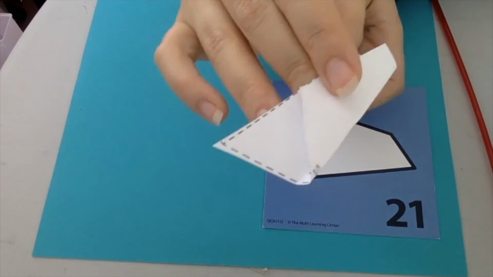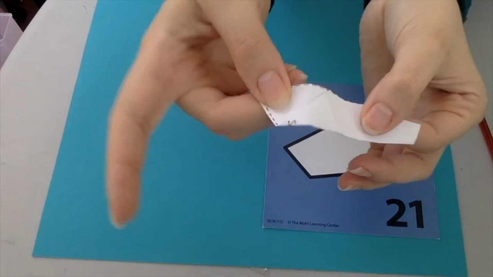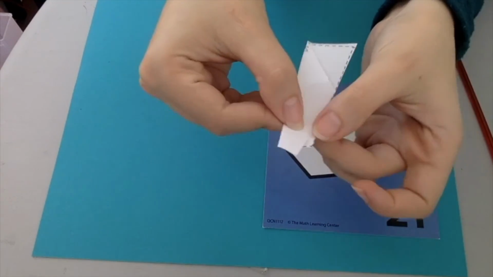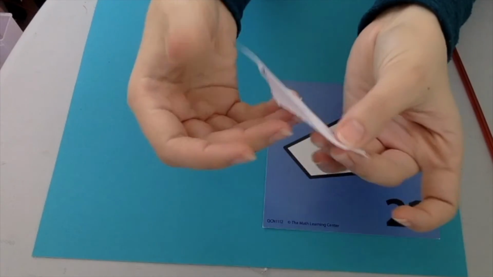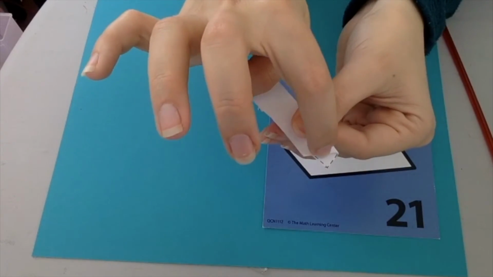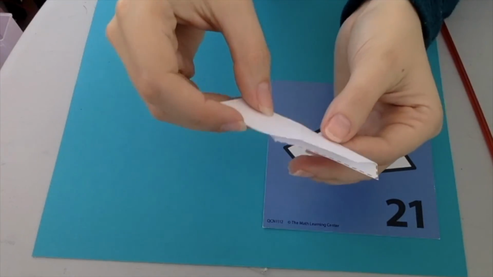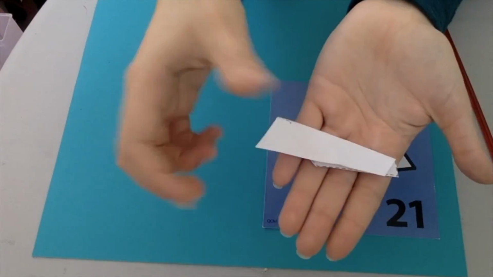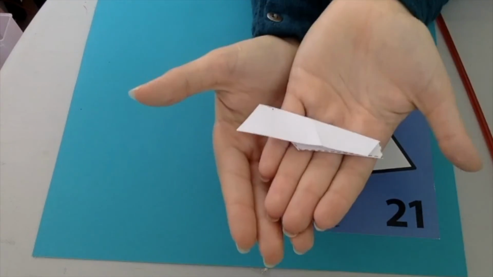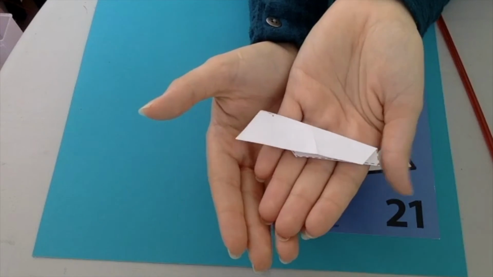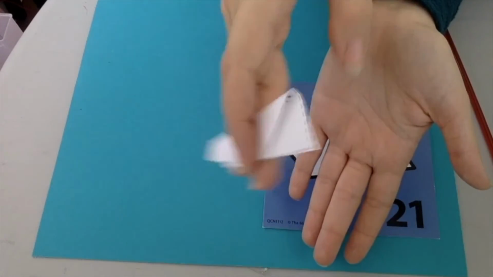And as you can see, we have some extra shape here, and we have some extra shape right here, and if I turn it over, we have some extra shape right here. And it certainly doesn't fold into any equal parts. So this pentagon has 0 equal parts. There's nothing symmetrical about this.